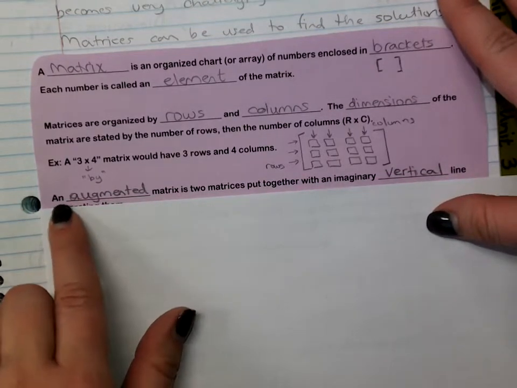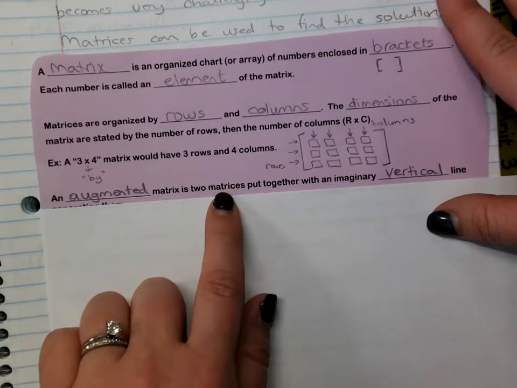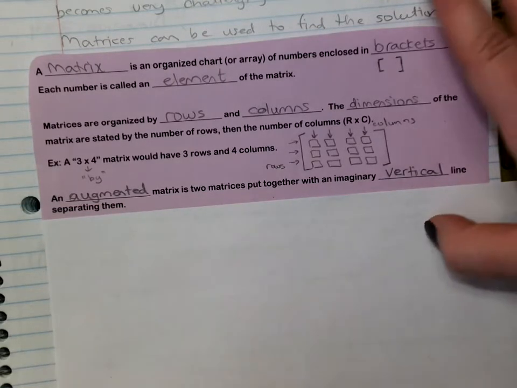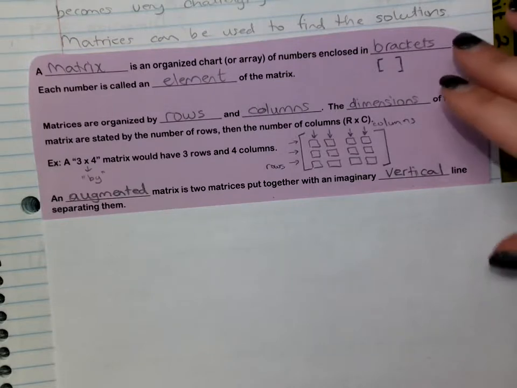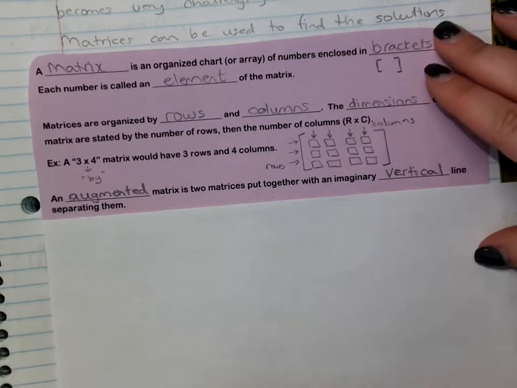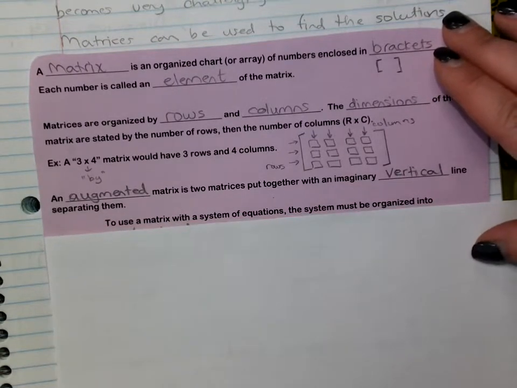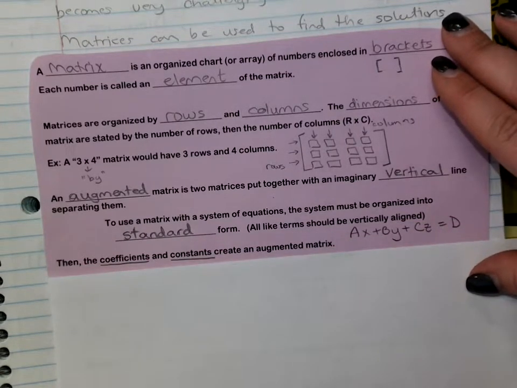So we're going to make what's called an augmented matrix. An augmented matrix is 2 matrices put together with an imaginary vertical line separating them. You can draw the vertical line, but you don't have to. Just know that there is an imaginary vertical line separating them, and it's called an augmented matrix. So to use a matrix with a system of equations, the system must be organized into standard form. Just like before, all the like terms should be vertically aligned. Then the coefficients and constants create what's called an augmented matrix.